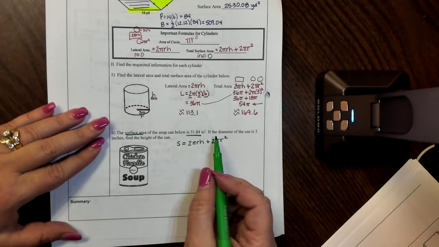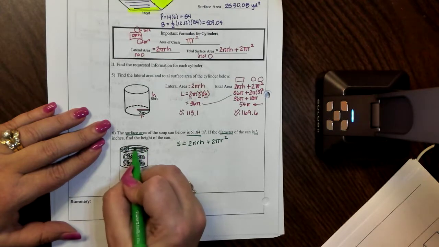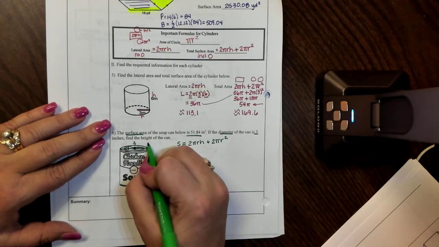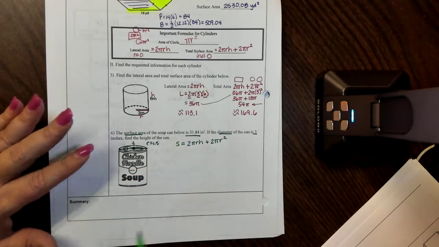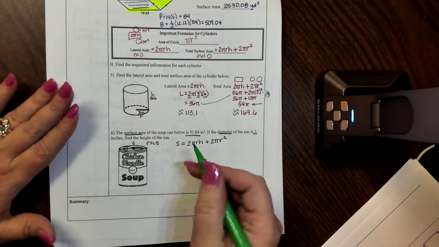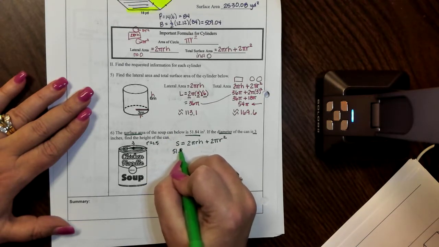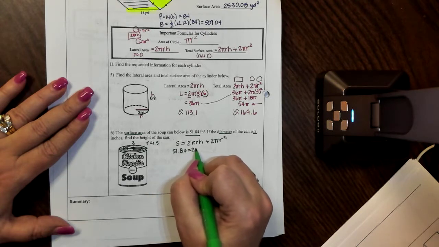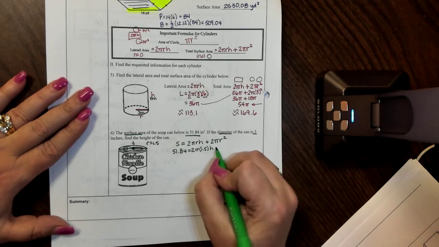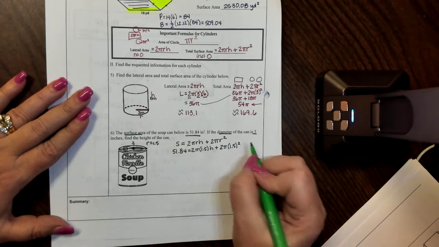Let's finish the question. If the diameter of the can is 3 inches, remember diameter is all the way across, so the diameter is 3, that means the radius is 1.5. So what you do is you just substitute. Don't worry about what you're going to do with it. Just plug in everything and then start doing the math you know how to do. So 51.84 is equal to 2 times pi times r, I know, times h, I don't, plus 2 times pi times r, which was 1.5, squared.